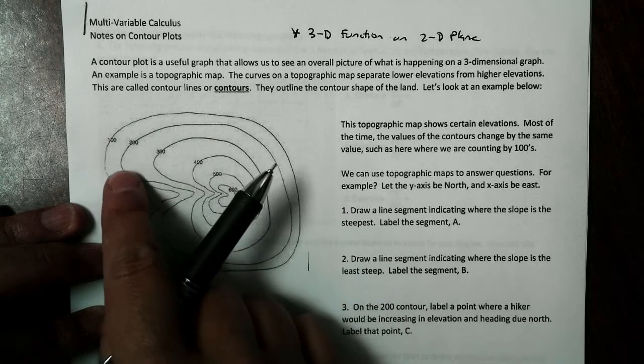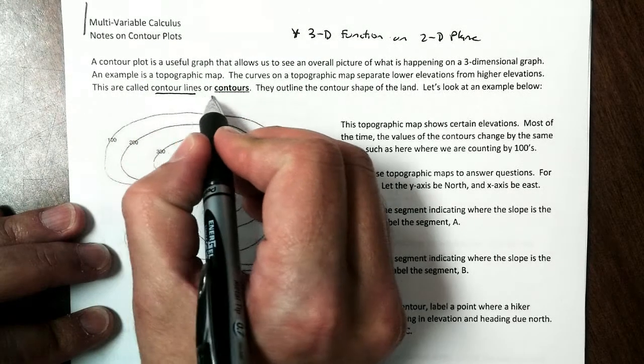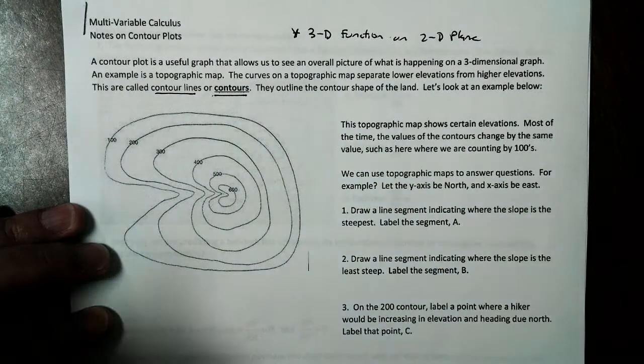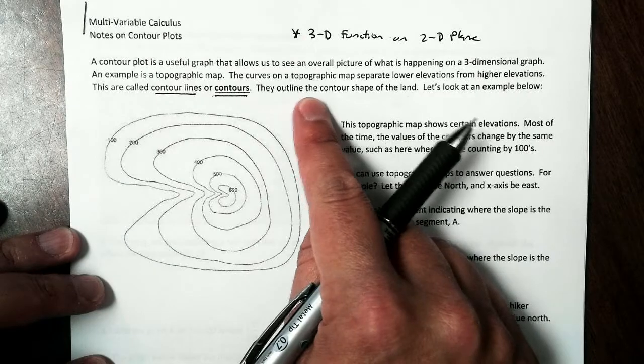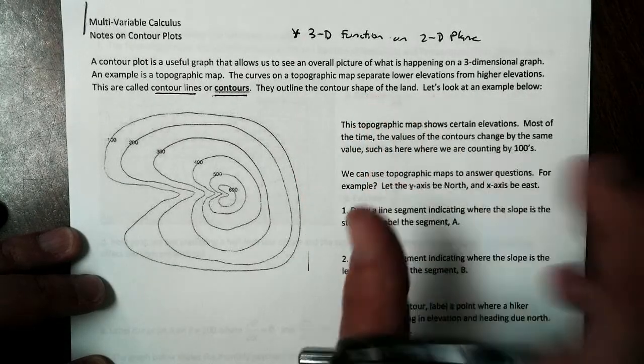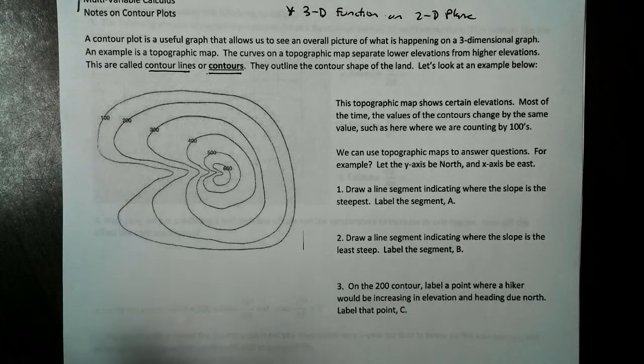Now each one of these lines or functions is called a contour line or just plain contour. And what they do in a topographic map is outline the contour shape of the land. So let's look at this example and find out how we can apply this and our partial derivatives.